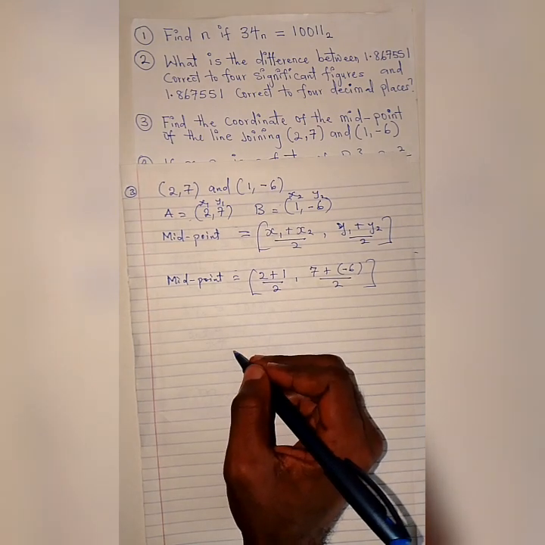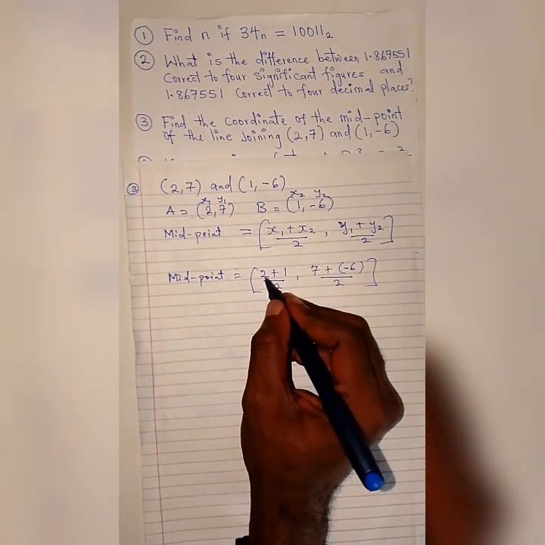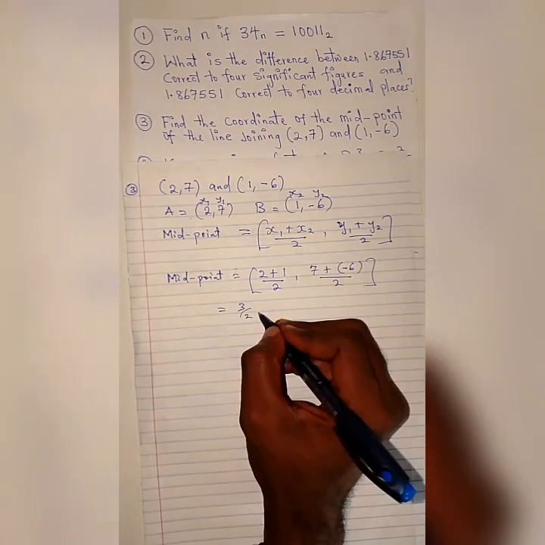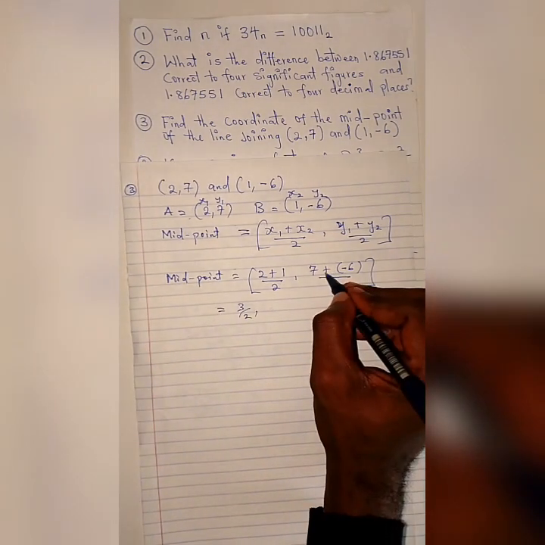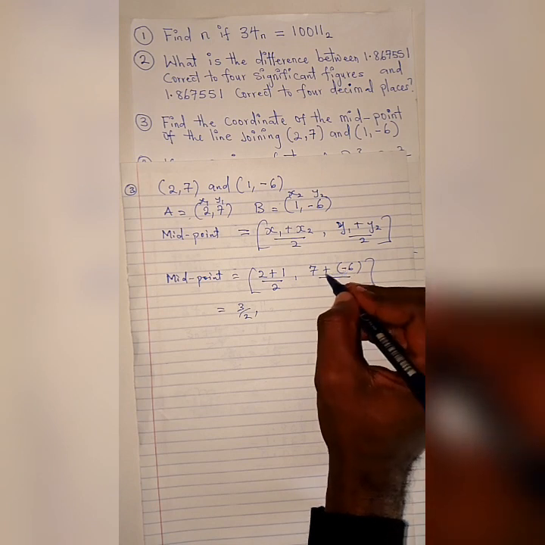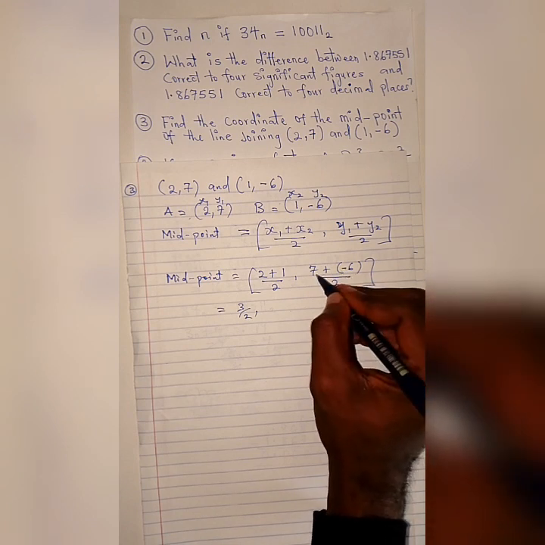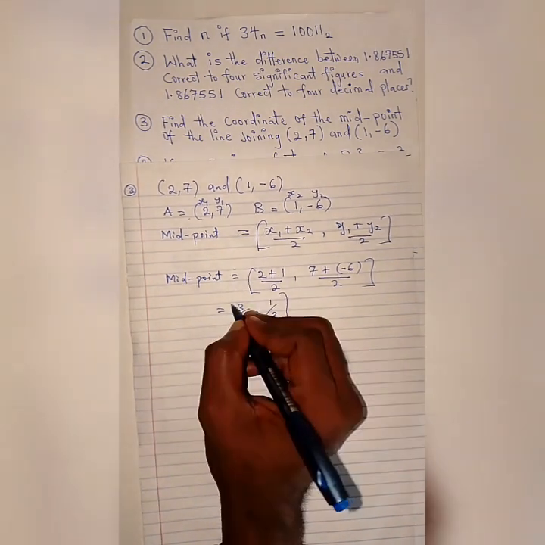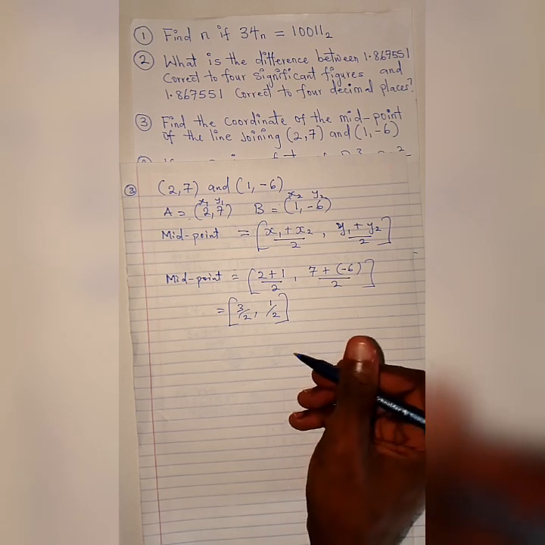Okay. So now we can say 2 plus 1 is 3 all over 2. And now plus times minus will give you minus. So 7 minus 6, that will be 1 all over 2. So this is the answer.